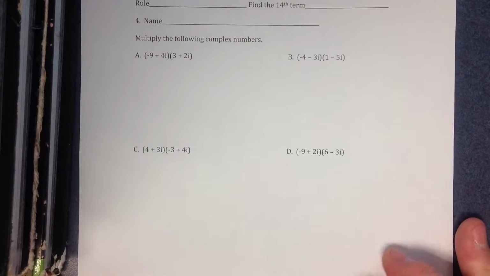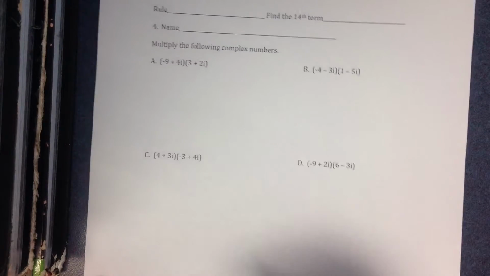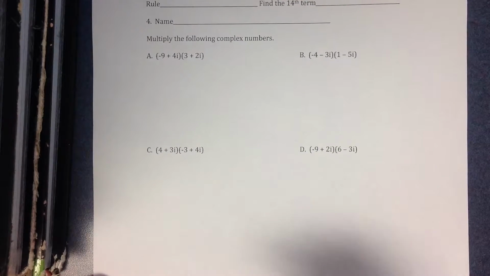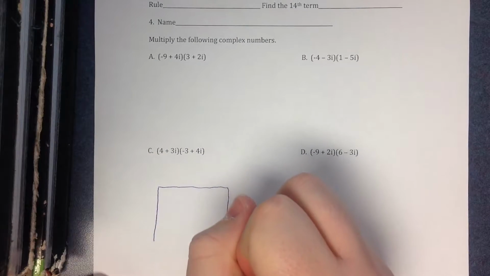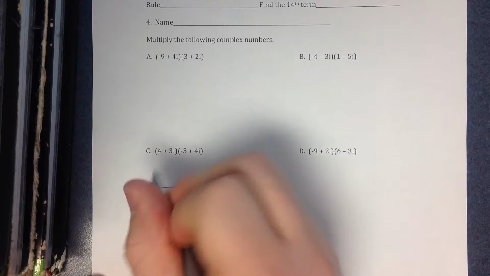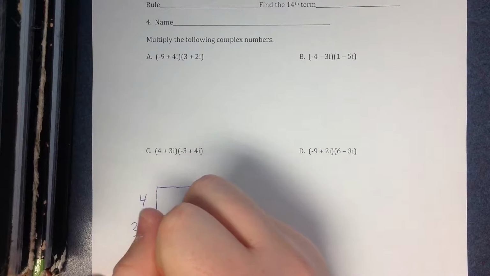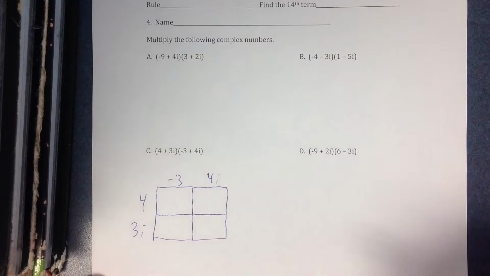Our third objective dealt with multiplying complex numbers. So I'm just going to do part C on this one. When we multiplied complex numbers, we used the generic rectangle or the Punnett square. So we'd have 4 and 3i, and then negative 3 and 4i.